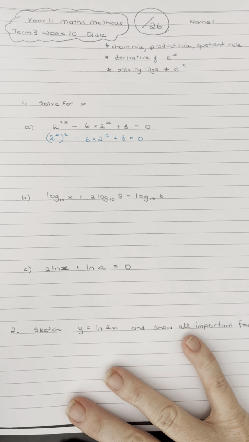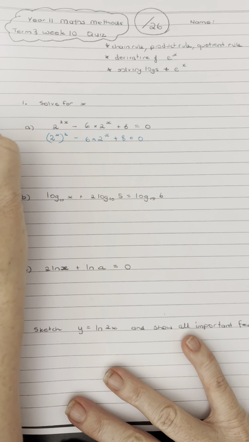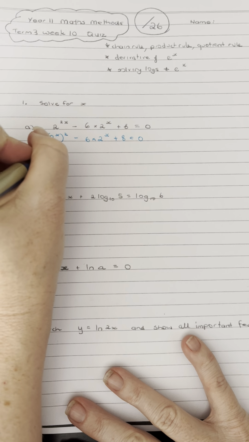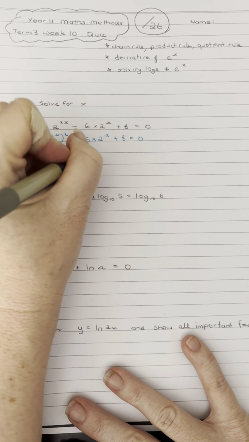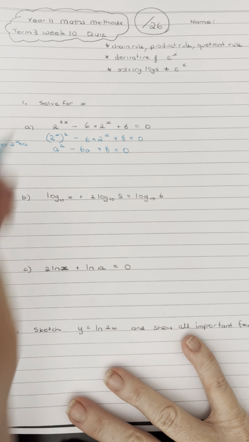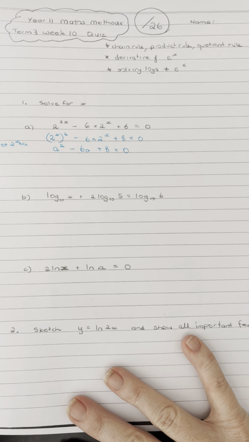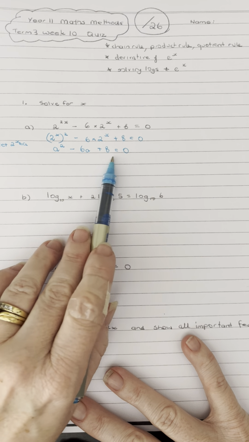And what we've got here is a quadratic. So I can say let 2 to the x equal a, and I can write that as a squared minus 6a plus 8 equals 0. So then I can factorize that in that format.